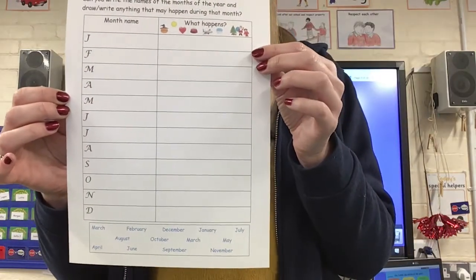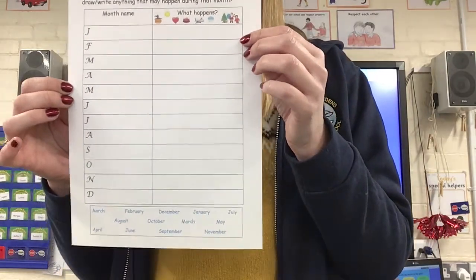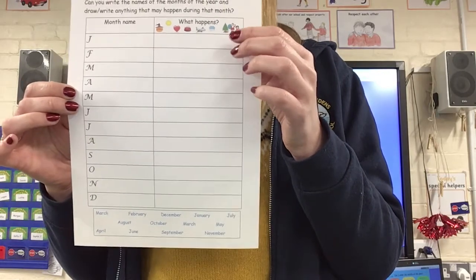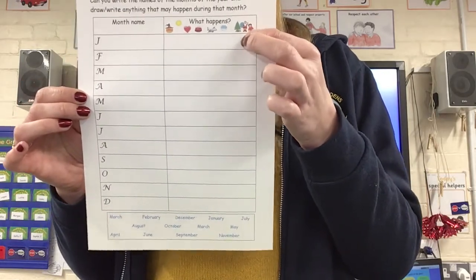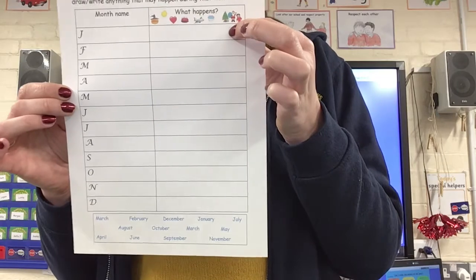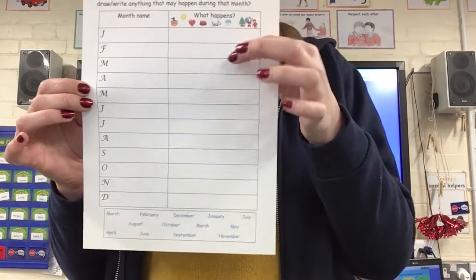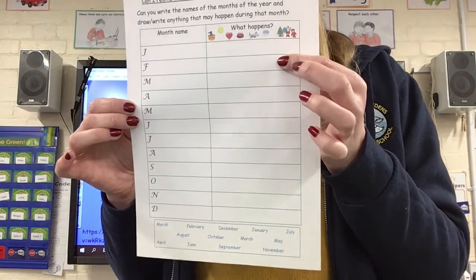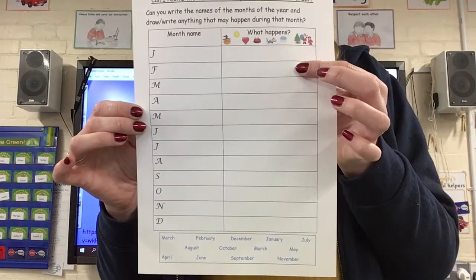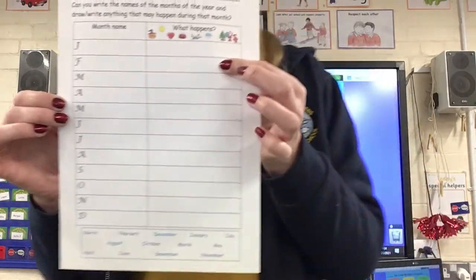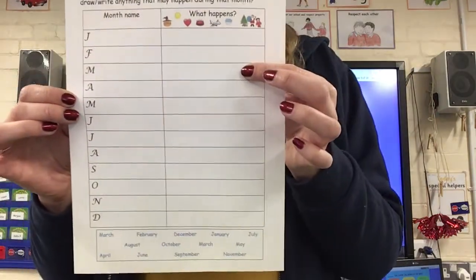So, do you have any important things, anything that you do at that time? So maybe January might be important because it could be your brother's birthday, so you could draw a cake or write my brother's birthday. February might be important because it might be your grandma's birthday. March, that could be important.